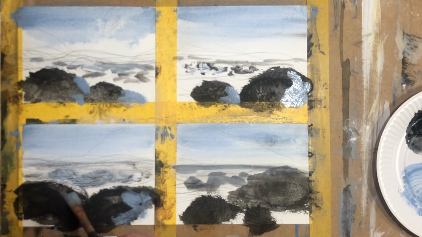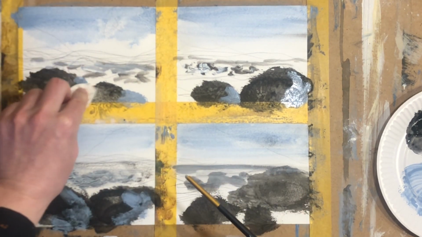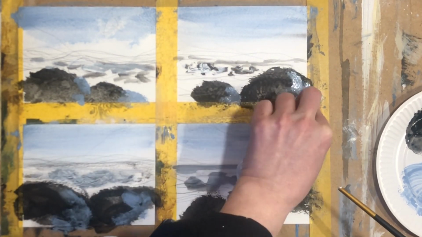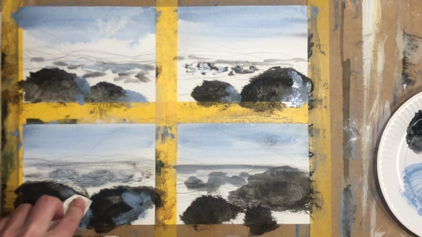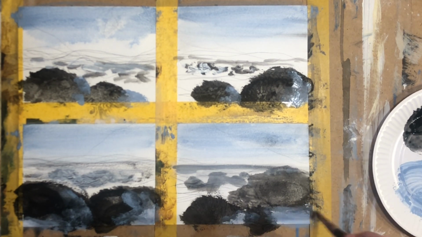I'm being quite loose here, as you can tell. No details whatsoever, because we're playing here. We are trying things out. Let's make this shadow, let's make this blue as well. And see, the sun came from this direction.